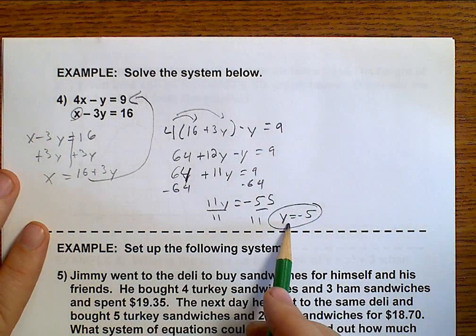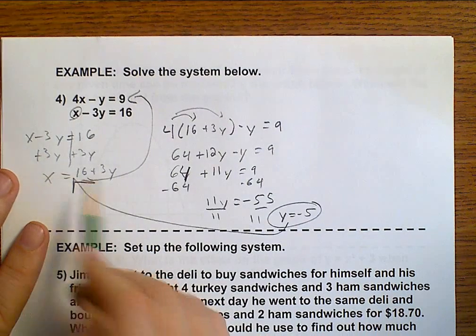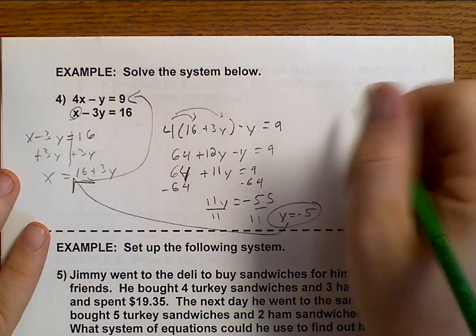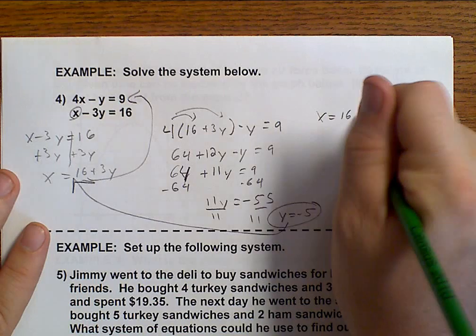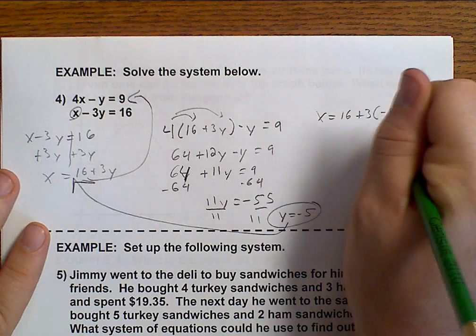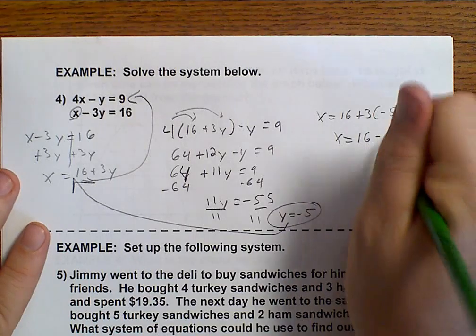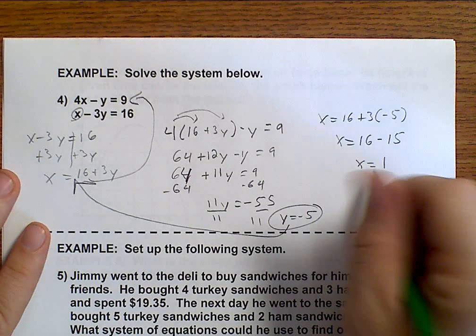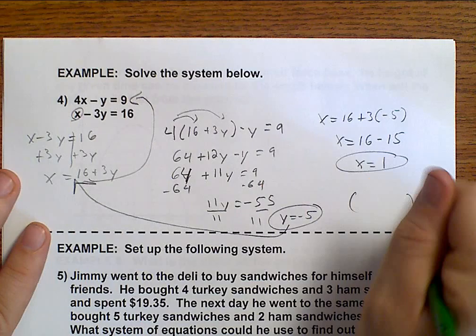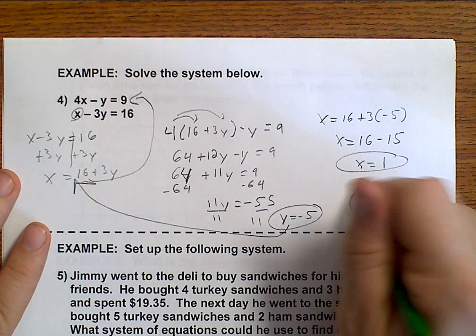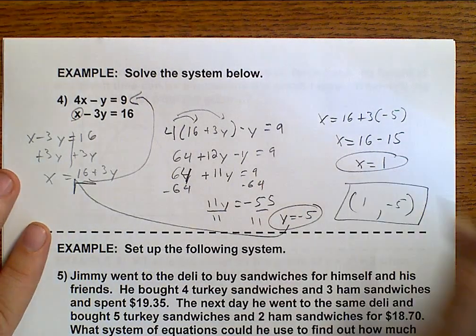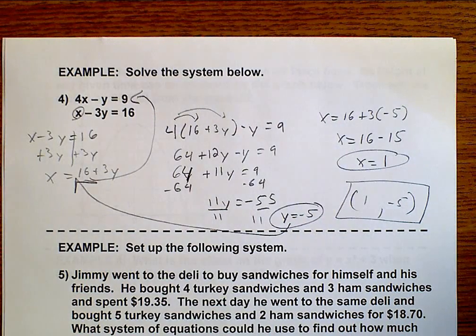We plug that back into our original equation over here. x equals 16 plus 3 times negative 5. x equals 16 minus 15, so x equals 1. So it's 1, negative 5. And so that's the answer for number 4. Again, I used substitution here. You could very easily have used elimination, or you could have graphed these.